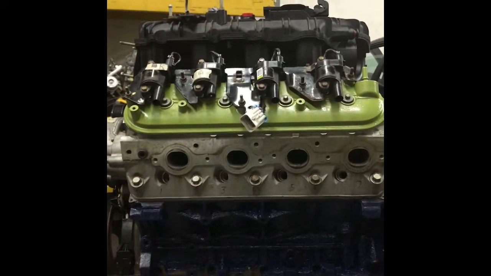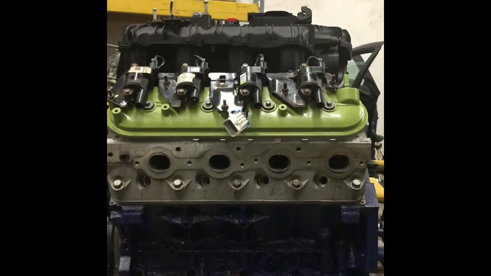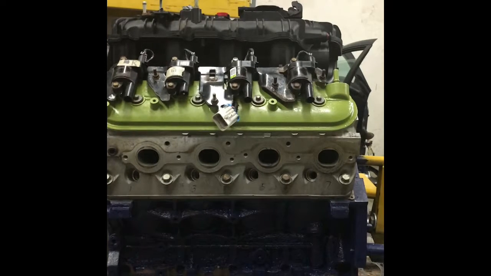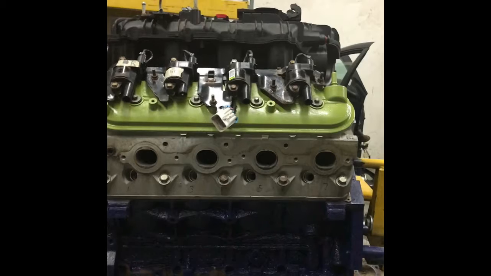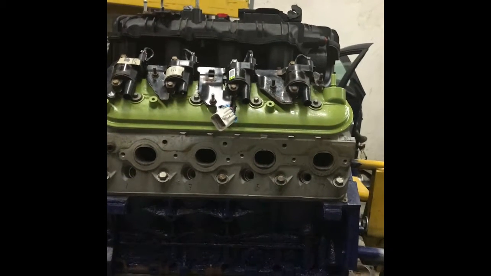Some of the major components of the engine are the block. The engine block is the main supporting structure for all the engine parts. The upper section of the engine block contains the cylinder heads and pistons. The lower section of the engine block forms the crankcase, which supports the main bearings, crankshaft, camshaft, and balance shafts.